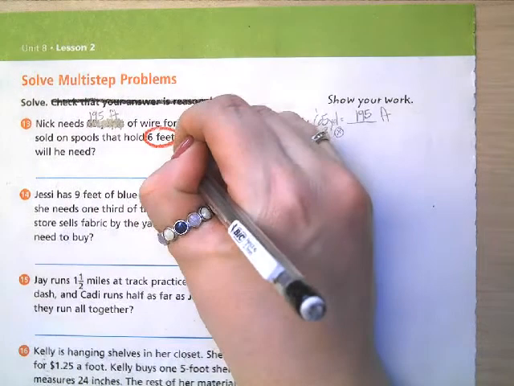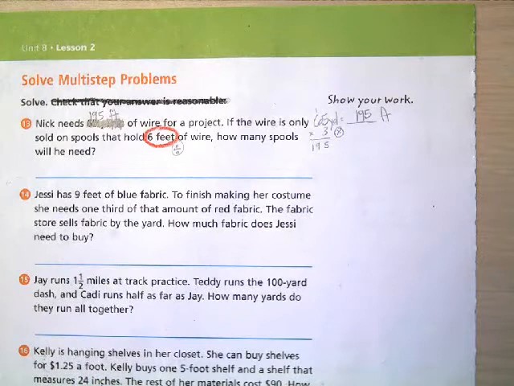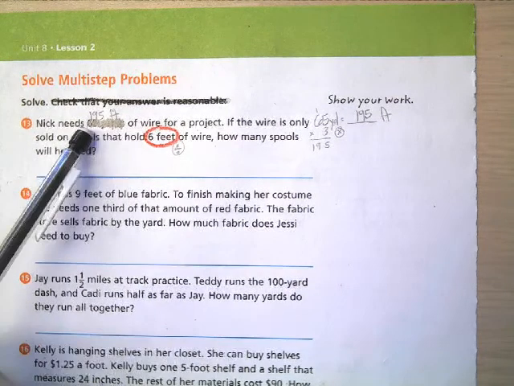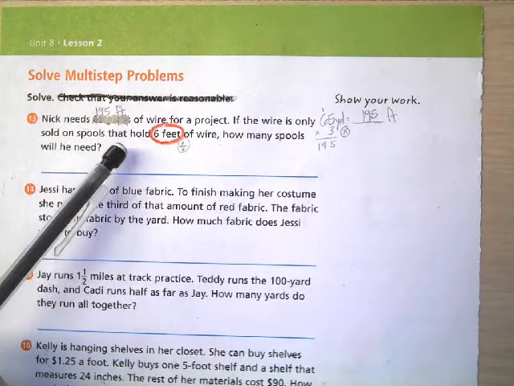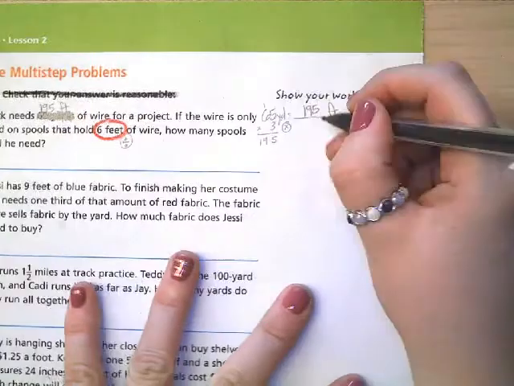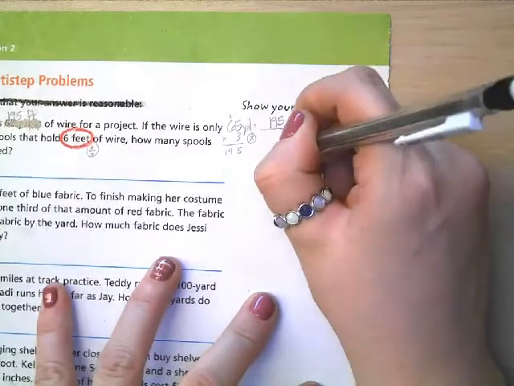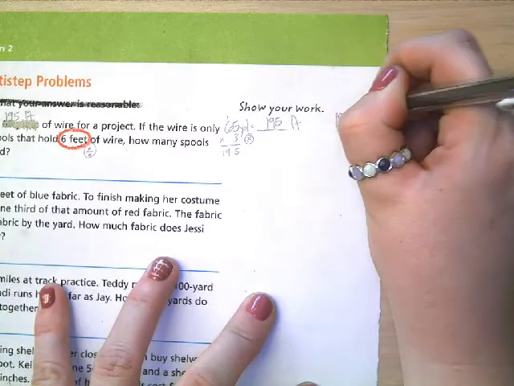So now what we're going to be doing is dividing to find out how many he has to buy. If they each hold this amount, you need to find out how many spools he needs to buy. Think about what's going to happen if we have a remainder. So how many will he need to buy if he needs 195 feet? It means you can't have the remainder, you're going to have to round up. He's going to need to buy another one if there is a remainder.